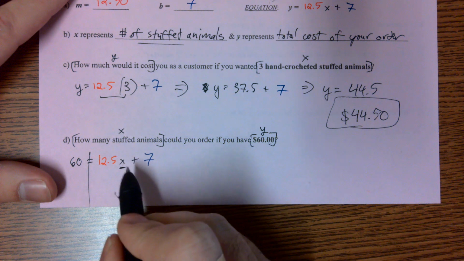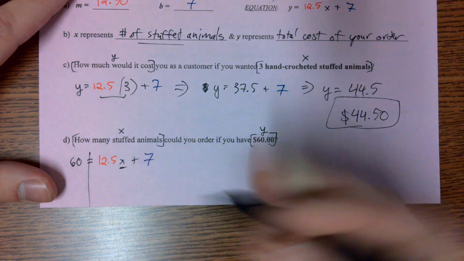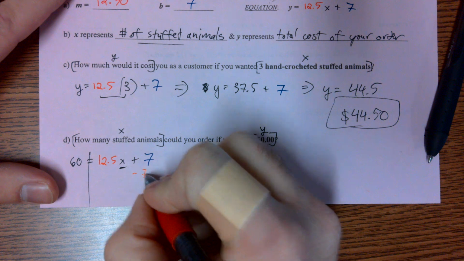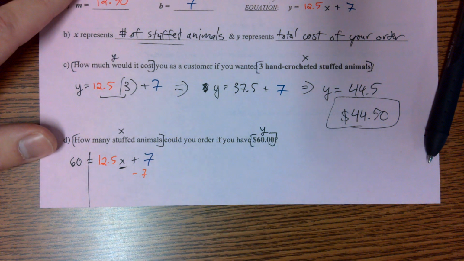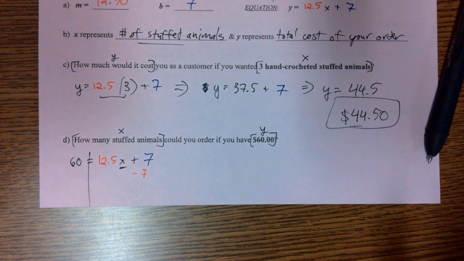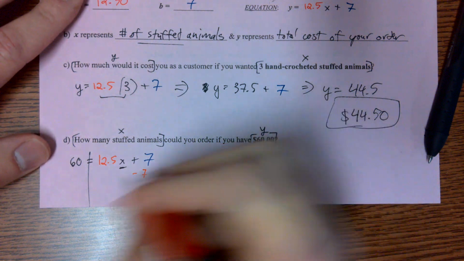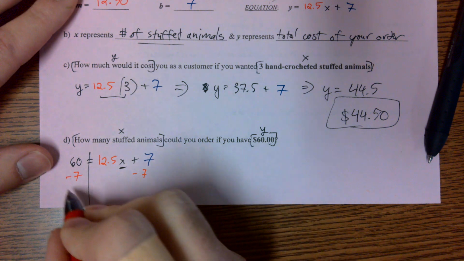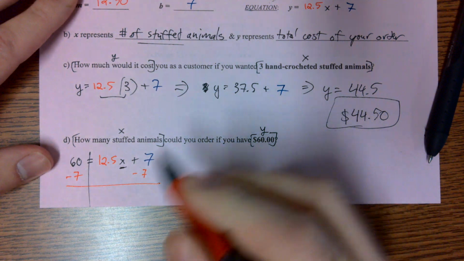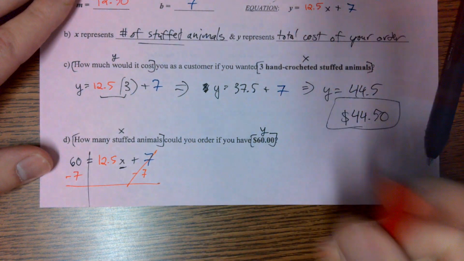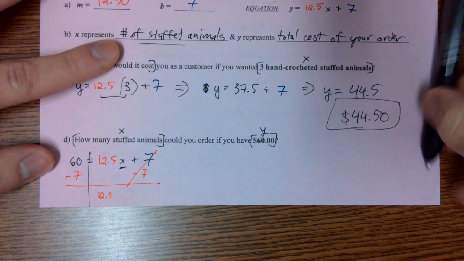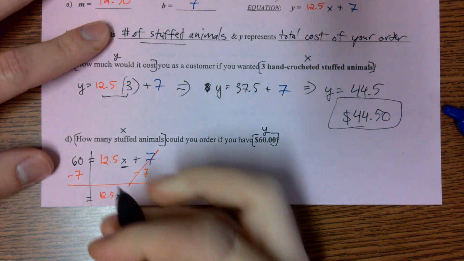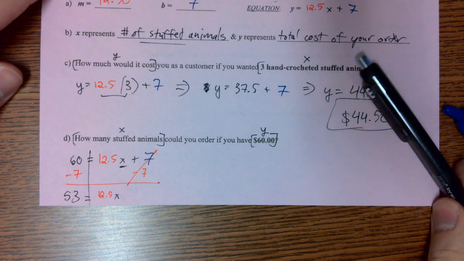We're going to peel these layers off, starting with the plus 7. We'll do the opposite of plus 7, which is minus 7. But remember, equations are like scales. We have to keep them balanced. So if we minus 7 on the right, we have to minus 7 on the left as well. Right? Let's simplify this. 7 minus 7 cancels out, leaving us with 12.5x on the right, and 60 minus 7 gives us 53.